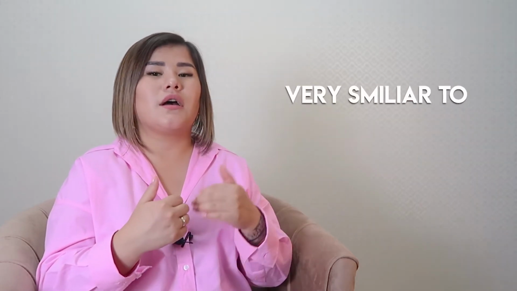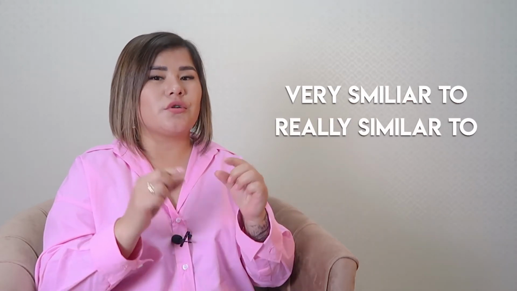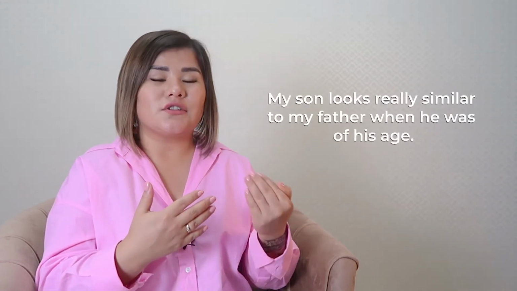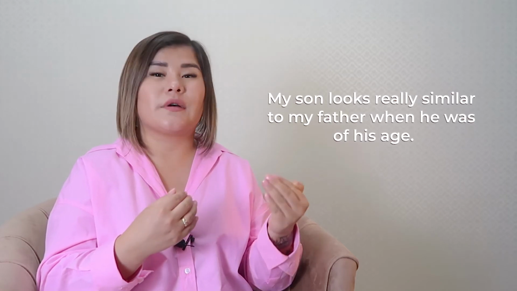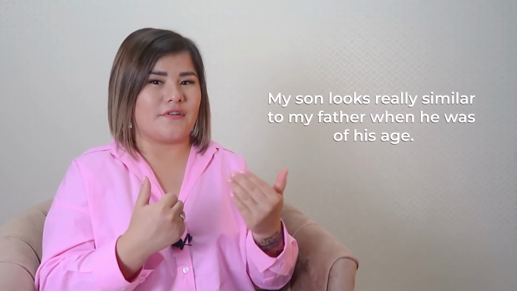Also, we can use the phrases very similar to or really similar to show a little difference. My son looks really similar to my father when he was of his age.